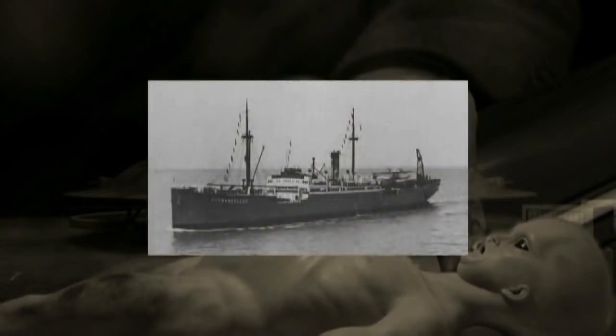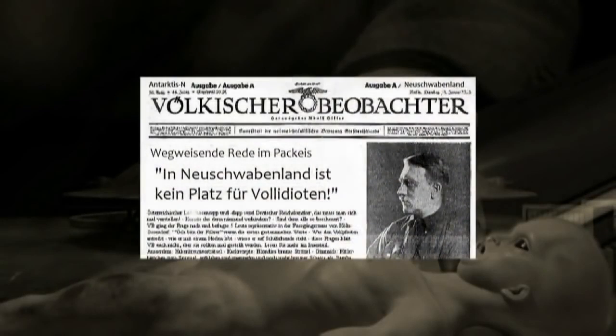In late 1938, Admiral Byrd visited Hamburg and was invited to participate in the 1938-1939 German Neuschwabenland Antarctic expedition by the Nazis. Byrd had a great knowledge of the Antarctic area. He had already been on several expeditions there previously. However, Byrd declined.